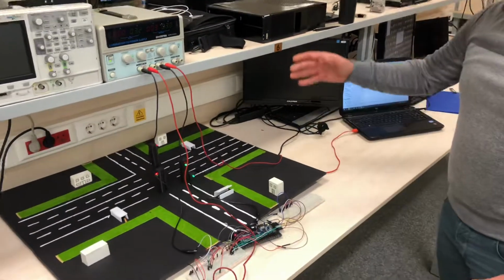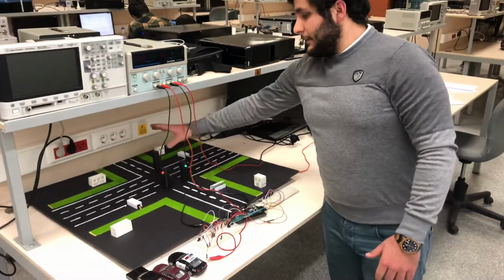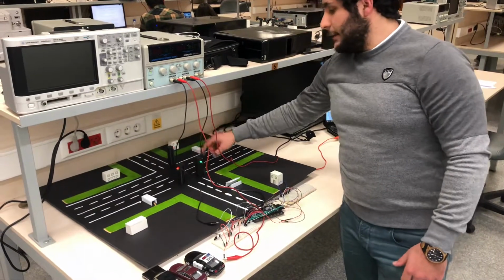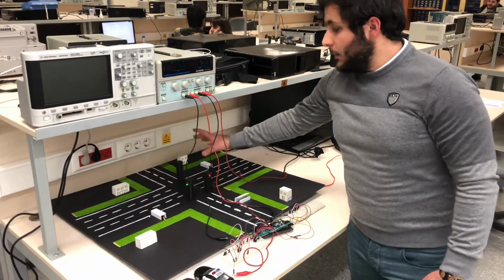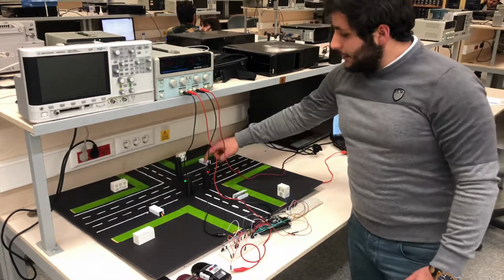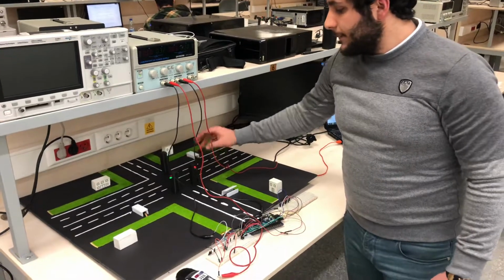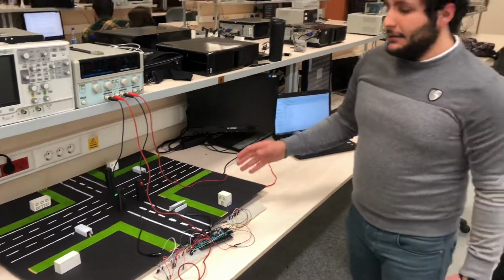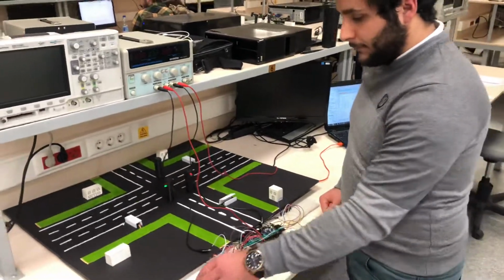So also there are 2 actual default states. In one of these states, these 2 lights are red, and the lights on this road is green. In the other states, as it changed now, these 2 lights are green, and these lights on this road is red, and these states change every 42 seconds. So let's see how it works.